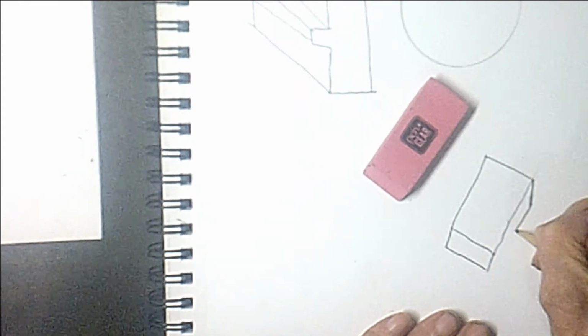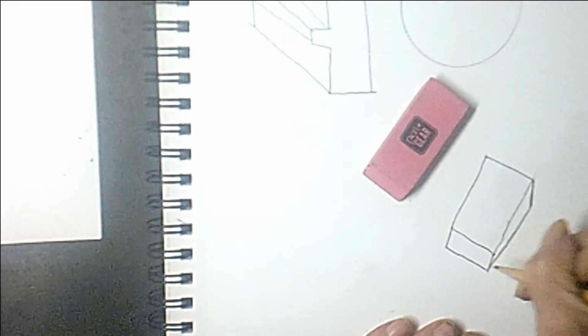And this meets up with this. And that's basically how my eraser looks. And that's basically it. There's really nothing more to it. You know now how to take a two-dimensional object and turn it into a three-dimensional form.